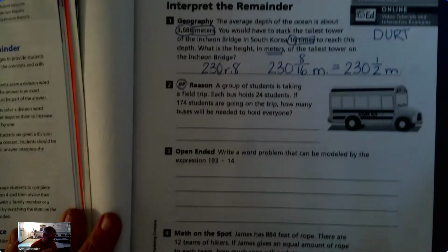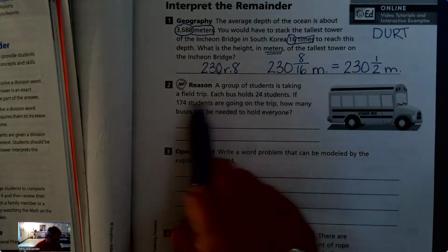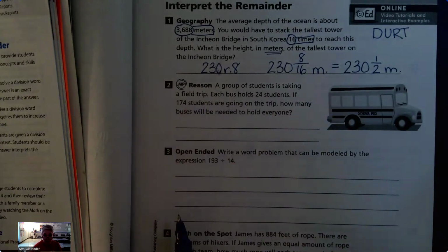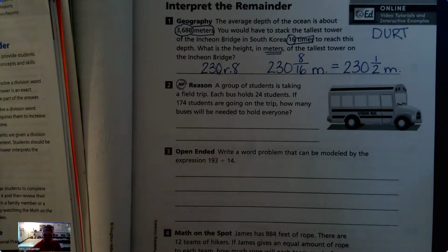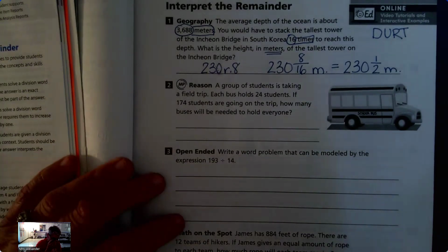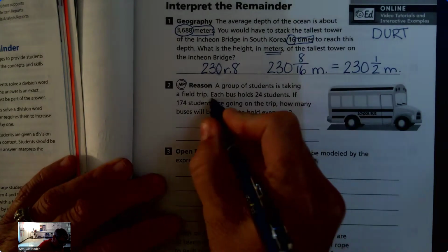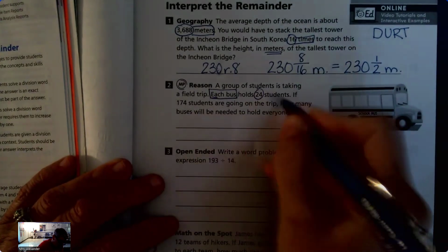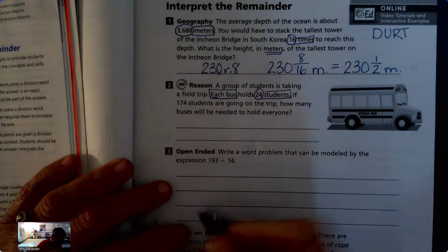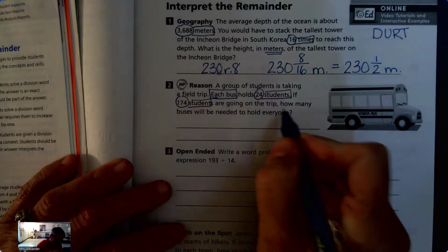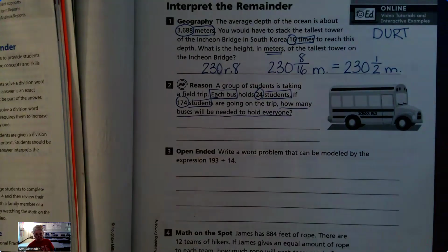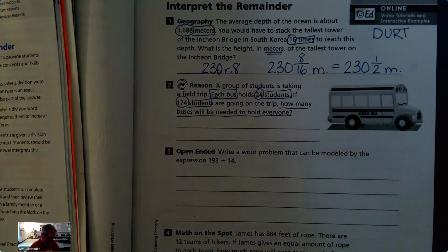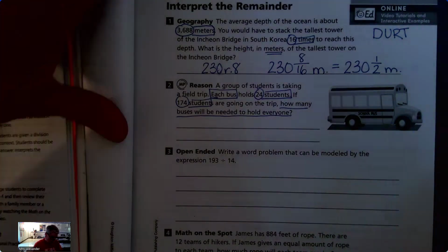Okay? Number 2, a group of students is taking a field trip. Each bus holds 24 students. If 174 students are going on the trip, how many buses will be needed to hold everyone? So the important information here: each bus can hold 24 students. We have 174 students. We need to know how many buses. This is a real life situation when we go on our field trips. We have to figure out how many buses. We don't want to leave anybody behind. So I'm going to take 174 divided by 24, and I'm going to go to the back of my book again.